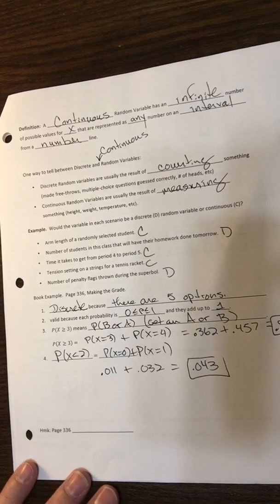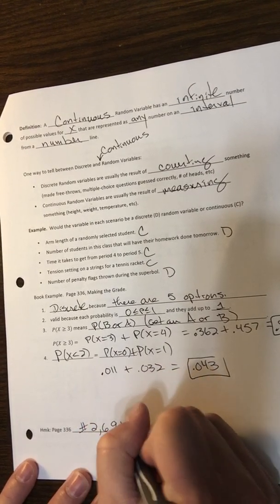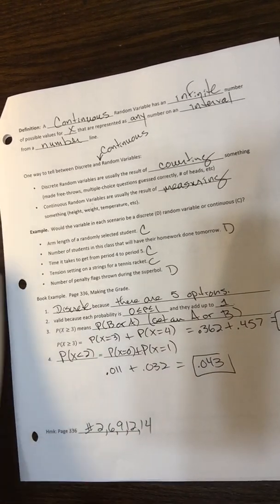Hey, so there's our first day of Chapter 5. Second semester is here. Page 336, here's your big fat homework assignment. 2, 6, 9, 12, and 14. I will post the answers by the end of the day.